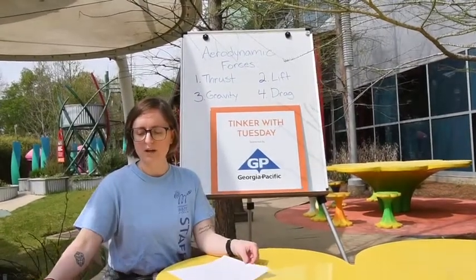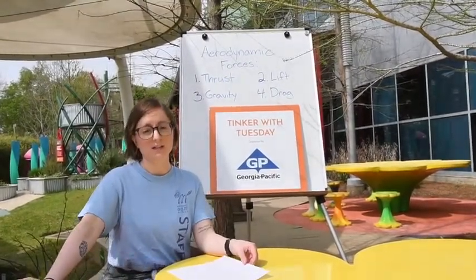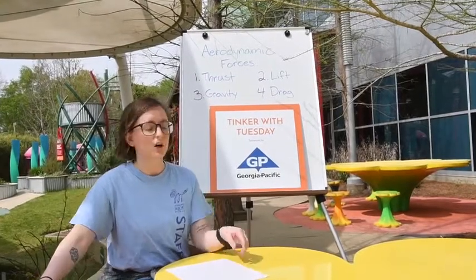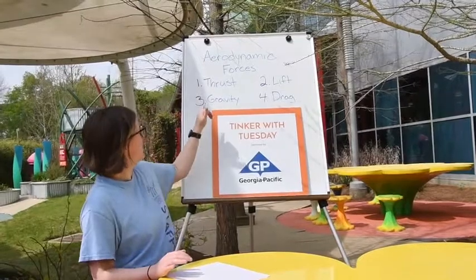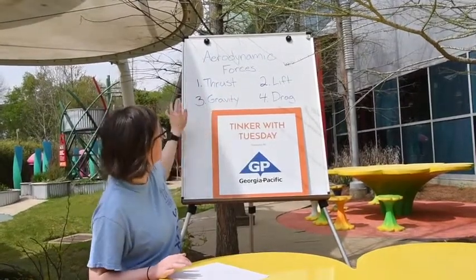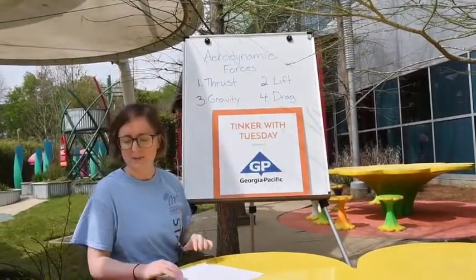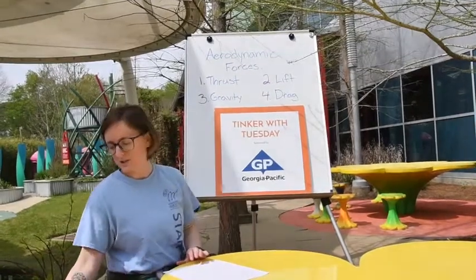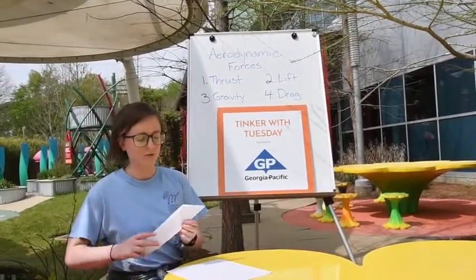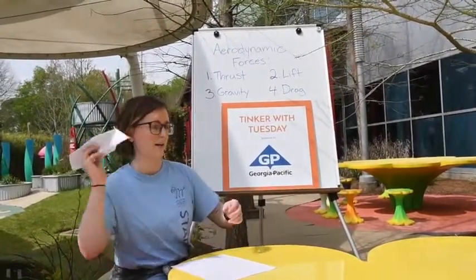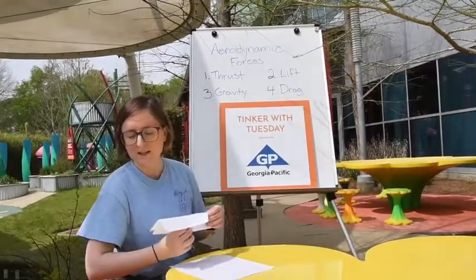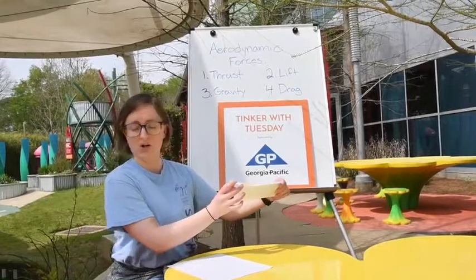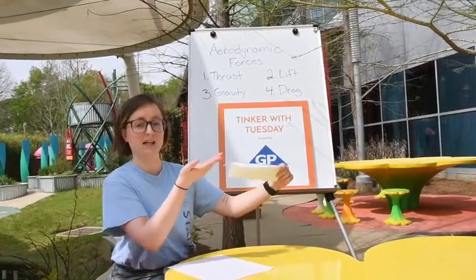There are four main forces that keep a paper airplane in the air. These are called aerodynamic forces. These are thrust, lift, gravity, and drag. Thrust is the force exerted when you throw the plane forward. So when I take my paper airplane and I throw it, I'm giving it the thrust that it needs to fly. Lift is the force that acts on the wings to keep the plane in the air and help it move upwards.